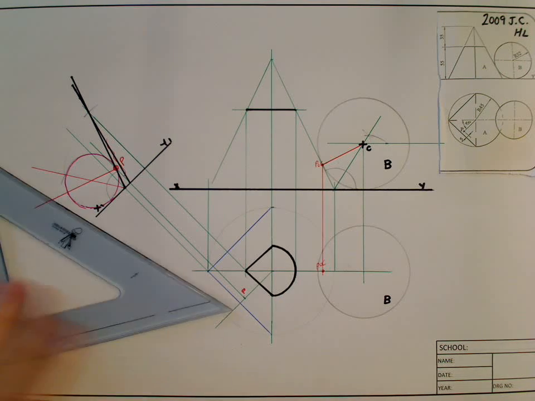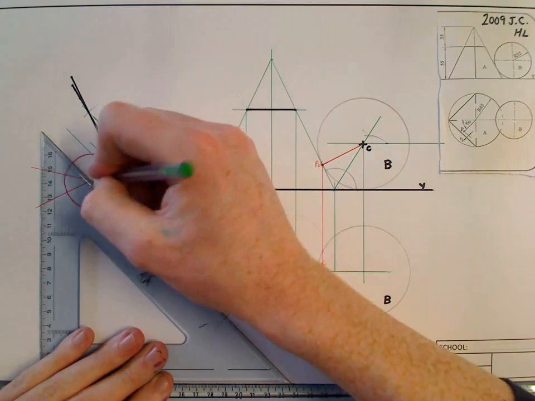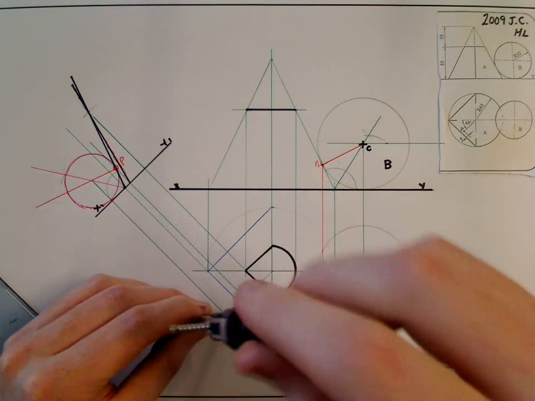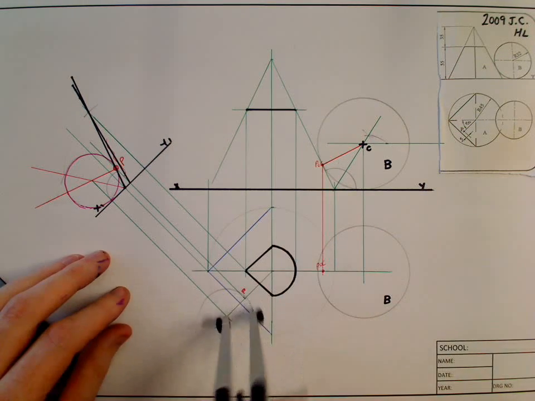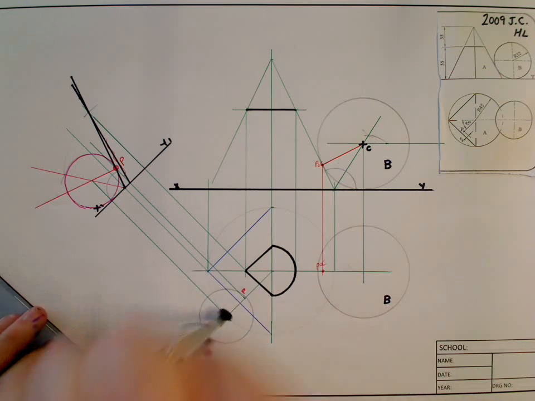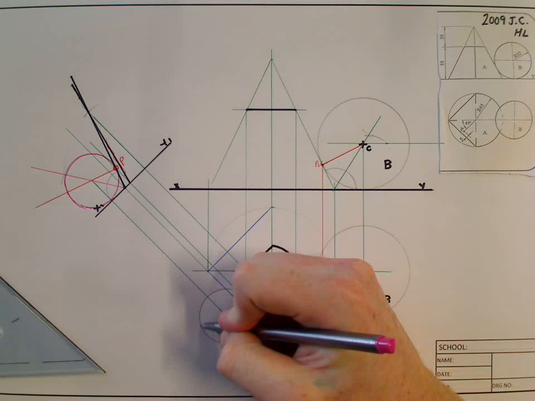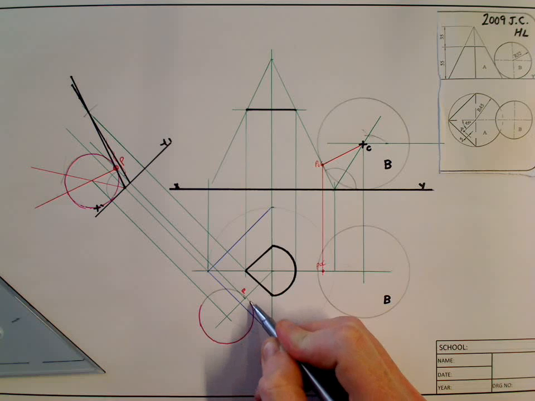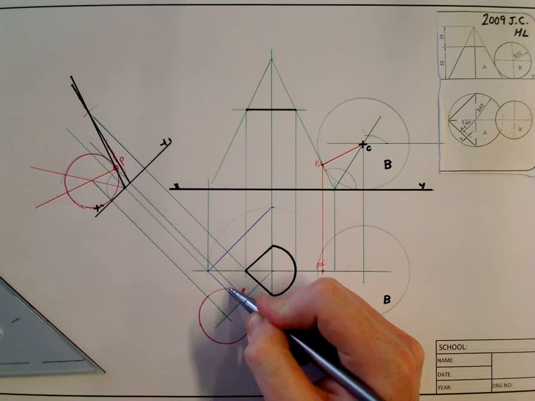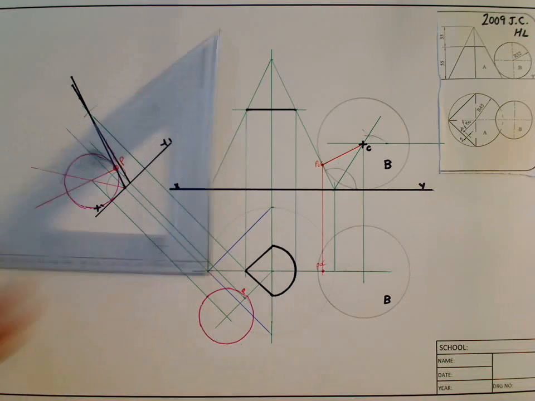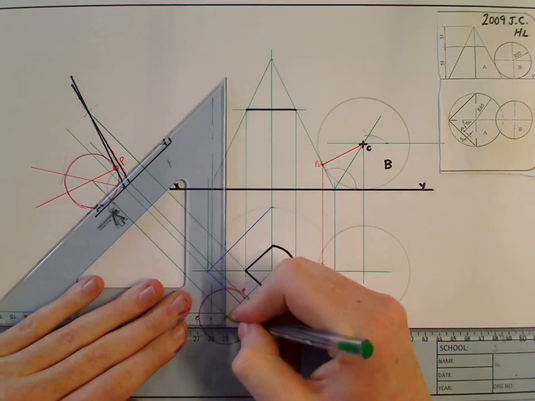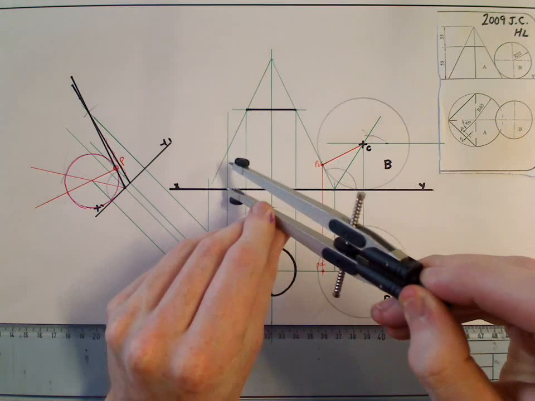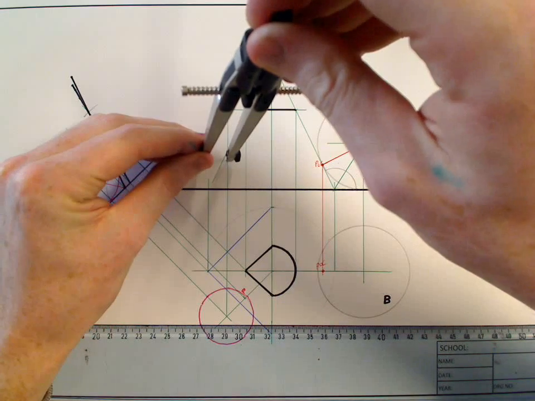Next thing I have to do now is bring back this new center and draw in my sphere. Then I bring up the sphere to elevation. With the radius of my compass, and I draw it in.